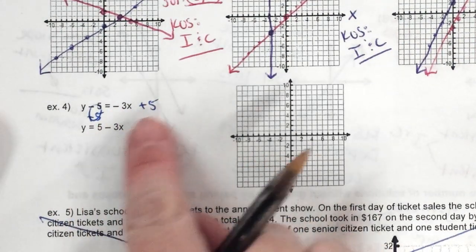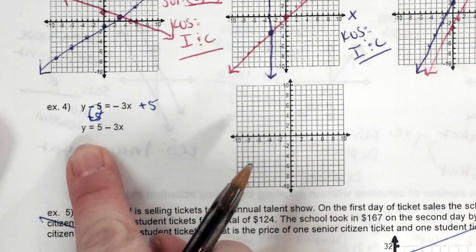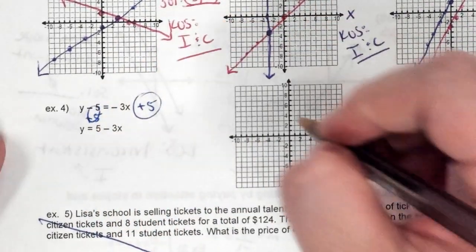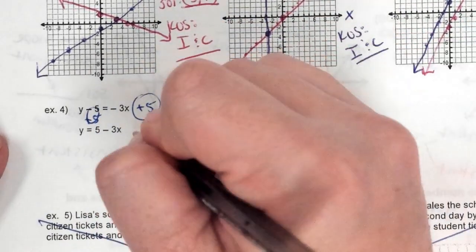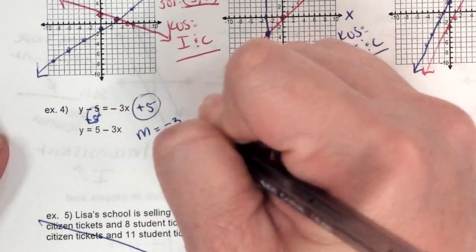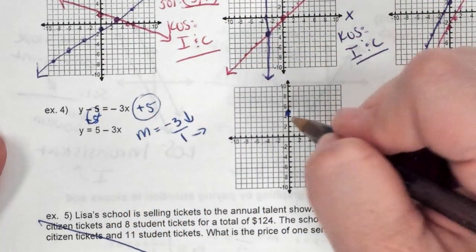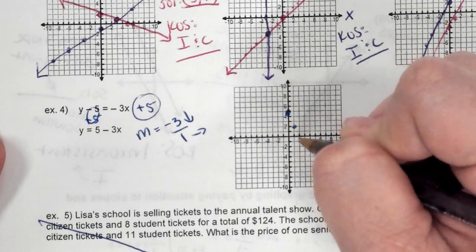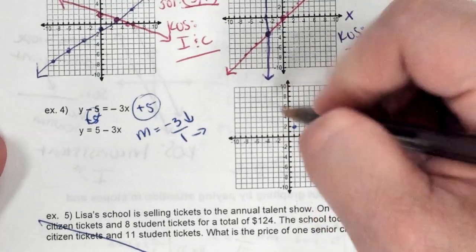They're the same. What's the intercept for both? Positive 5. And what's my slope for both? Negative 3. So I know my intercept is 5. And I know my slope is negative 3 over 1. So down 3, right 1. So I'm going to put at least 3 points.